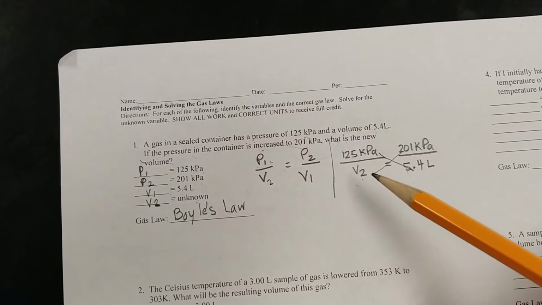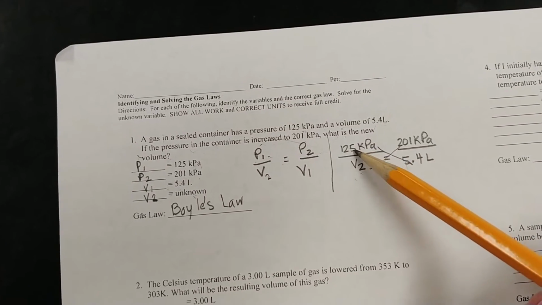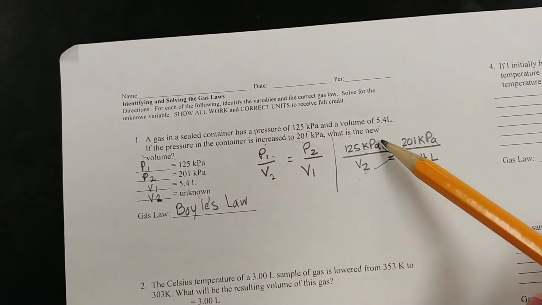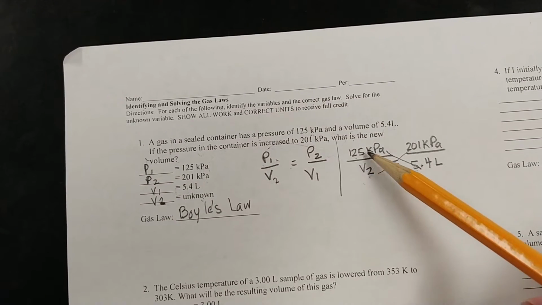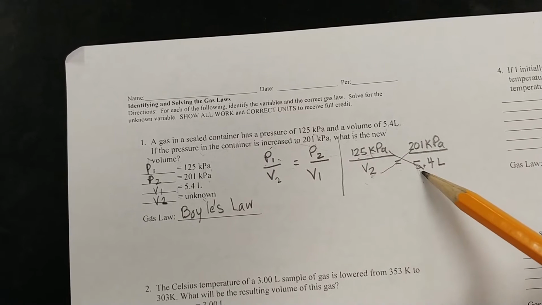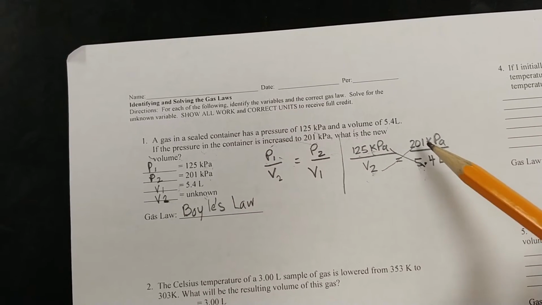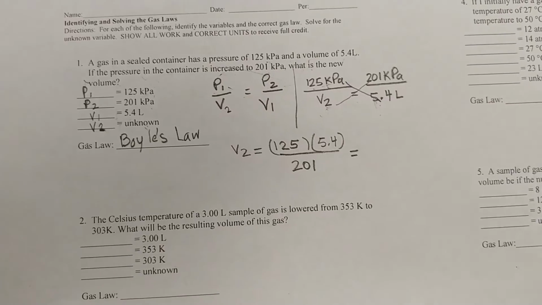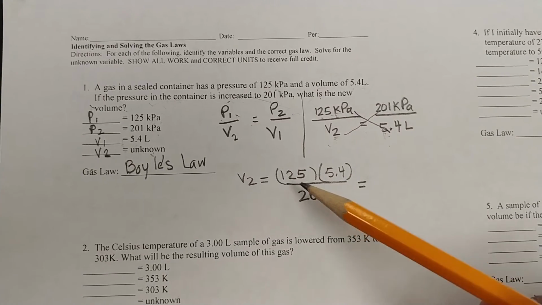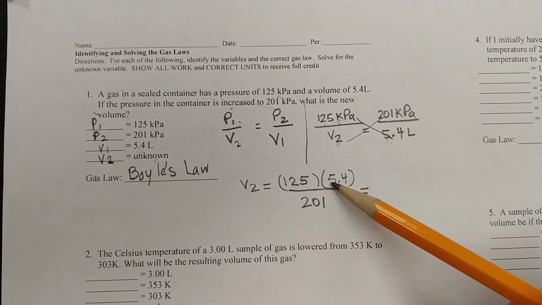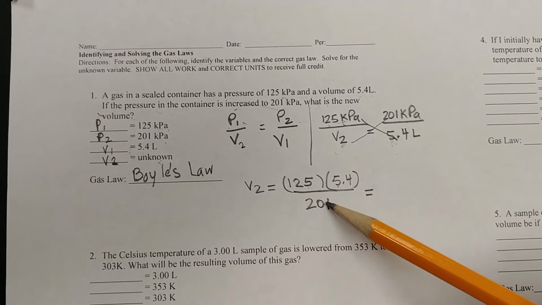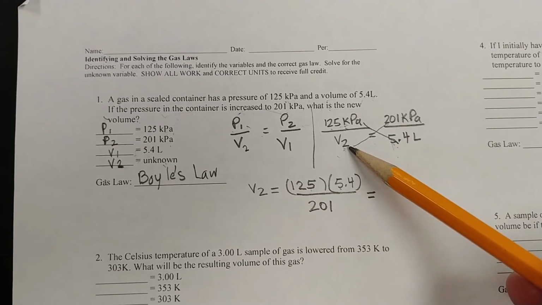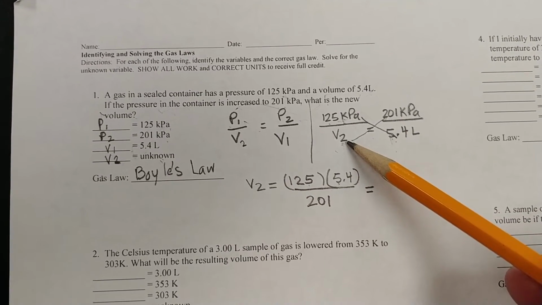When you cross multiply, you want to multiply first the numbers that are not crossing with the unknown variable, which is V2. So we'll multiply 125 by 5.4, and then divide it by 201 kilopascals. This is what it would look like: 125 times 5.4 divided by 201. Again, that one goes on the bottom because it is the one that cross multiplies with the unknown variable.